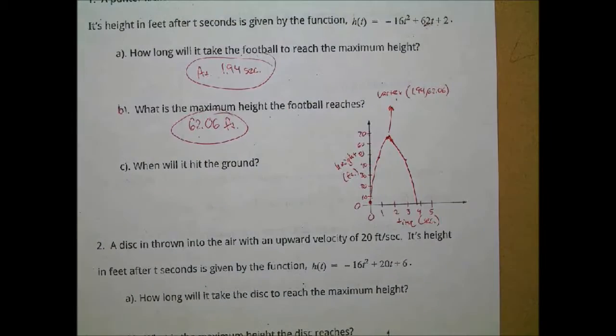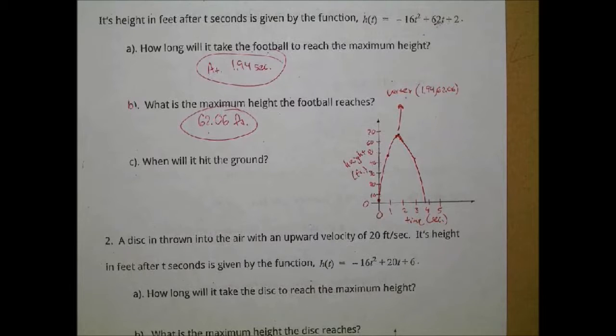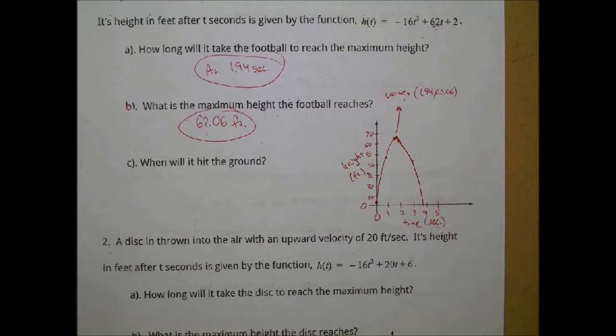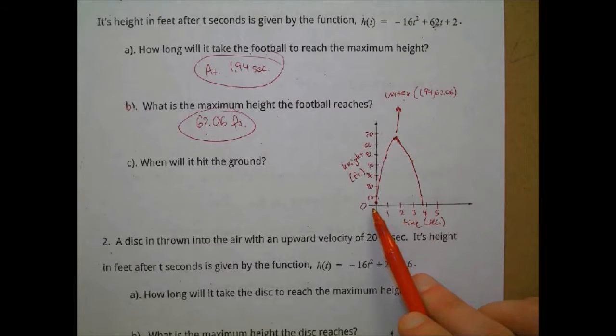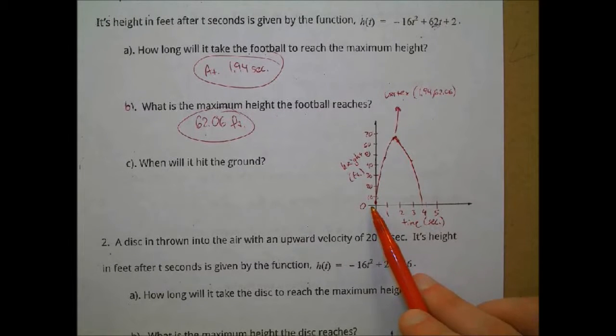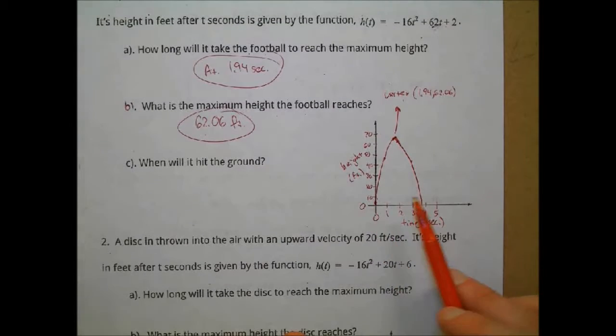Ooh, here's a good question. When will it hit the ground? Where are we going to look on our graph here to determine when it hits the ground? The x-intercept, okay? Right. Do we want to find the x-intercept over here? No, because that's earlier in time, right? We want to find the x-intercept over here; that is where it's going to hit the ground.